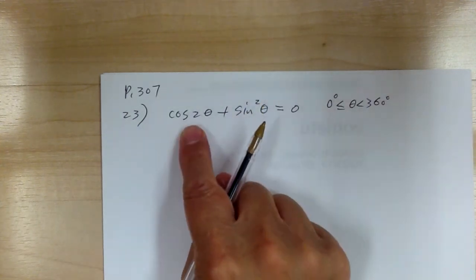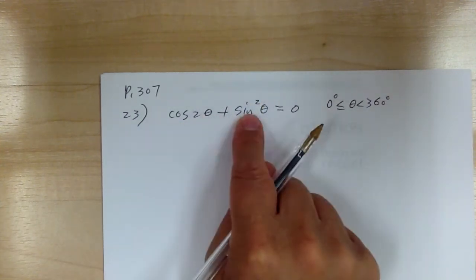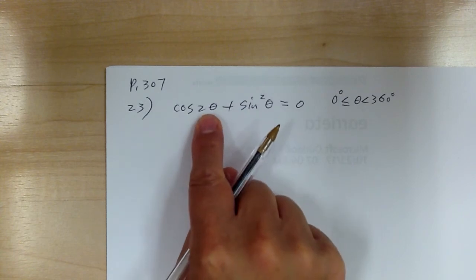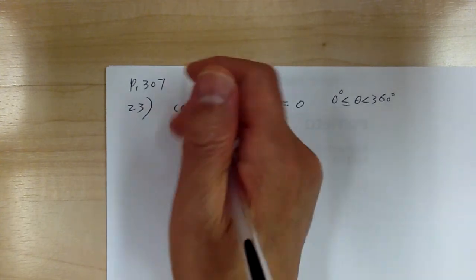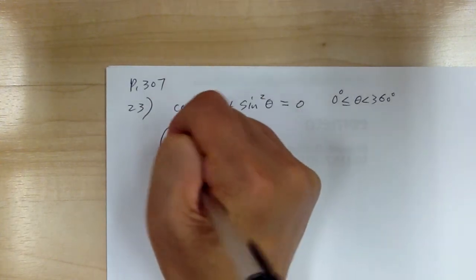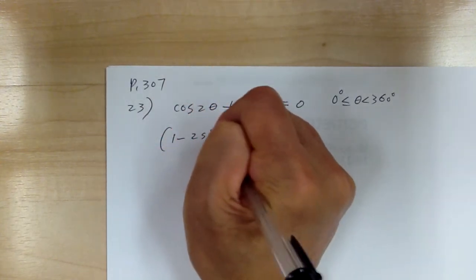Okay, so again, first you need to expand this. Right now you have both sine and cosine, but this one you have 2 theta, so you have to expand this using the double angle formula. There are 3 choices, so the one you want to use is the one with the sine. So this is equal to 1 minus 2 sine square theta.